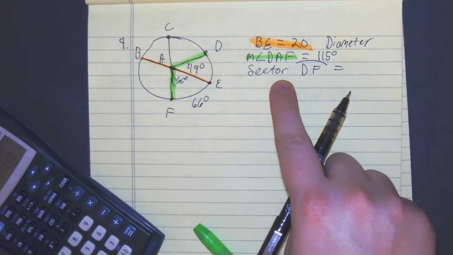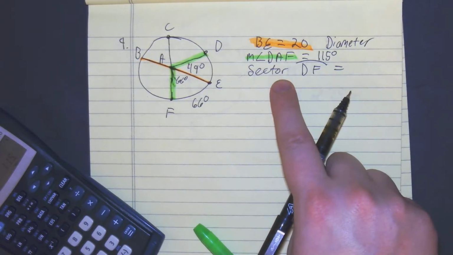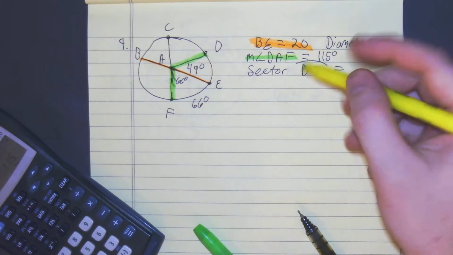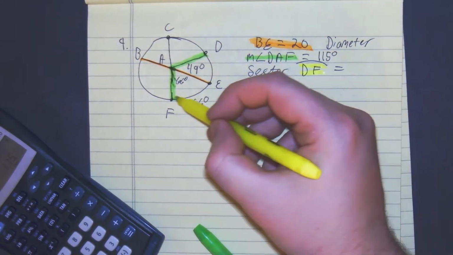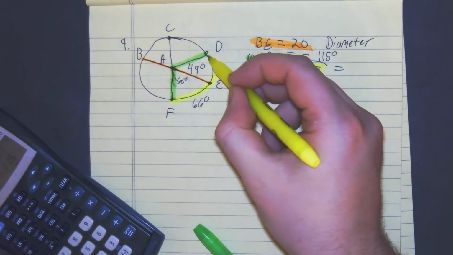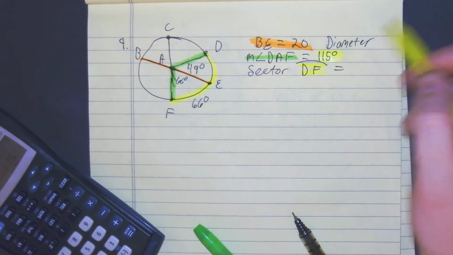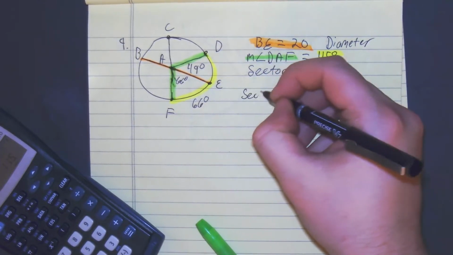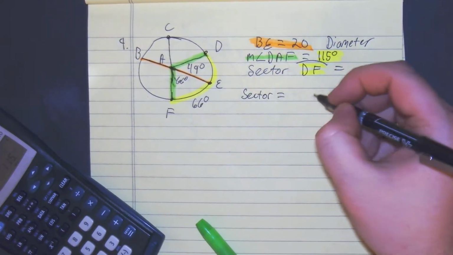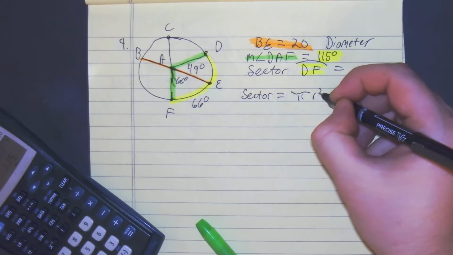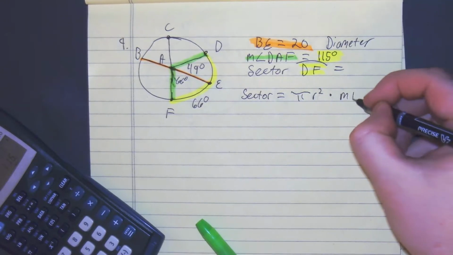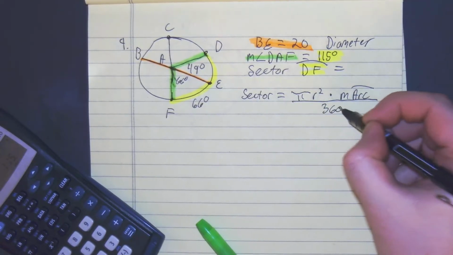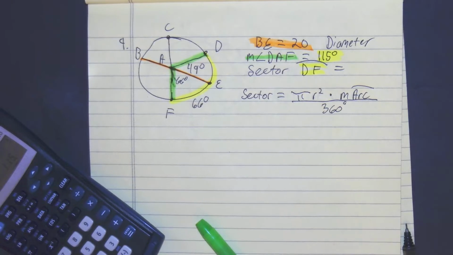Sector. So it wants to know the sector of DF. So the sector of DF is going to be that, which we just found, which is 115. Remember the formula for a sector is this. A sector is equal to pi r squared times the measure of the arc divided by 360 for the circle.